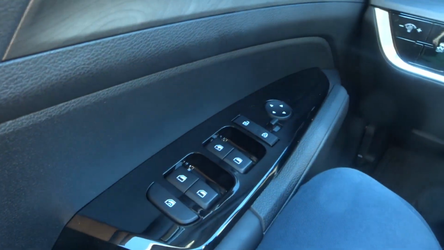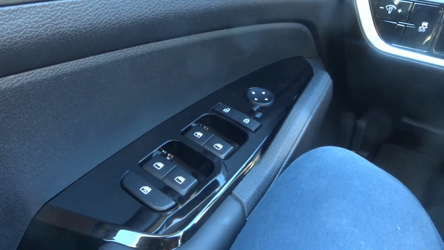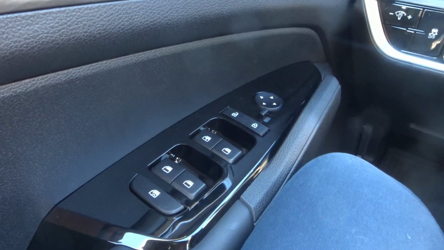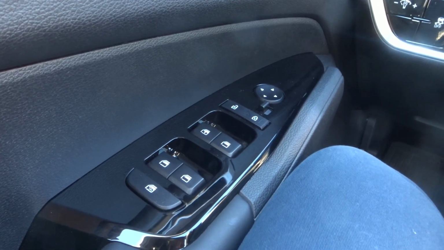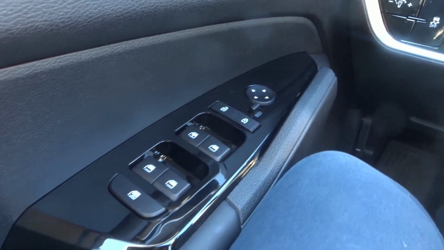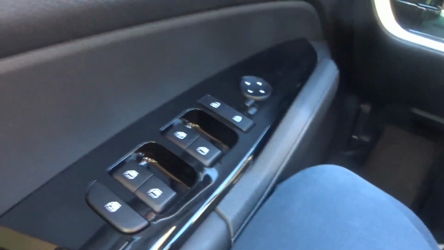everybody! I'm here today with a window and door controls tutorial for a Kia Sportage. And these will be easy instructions, so let's get right into this instructional tutorial video.